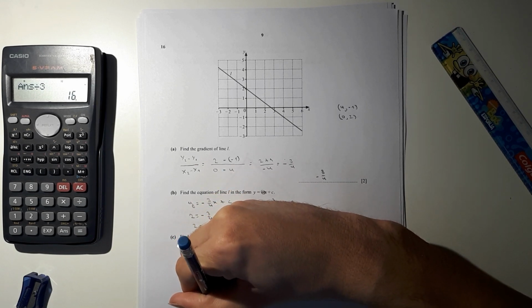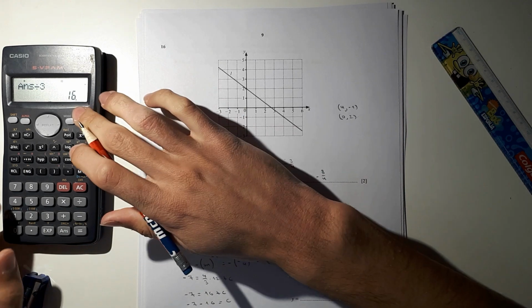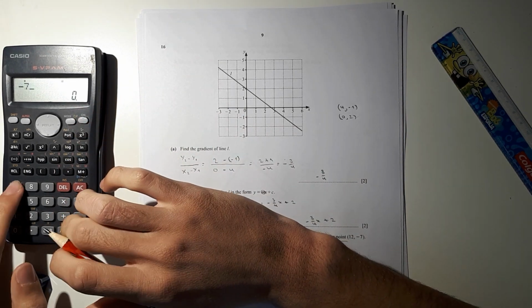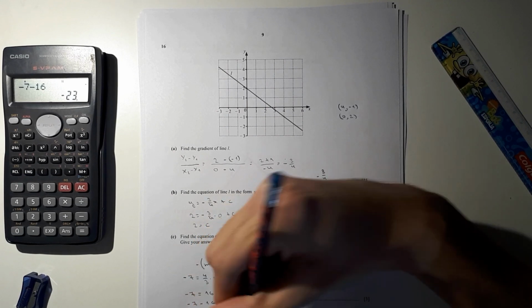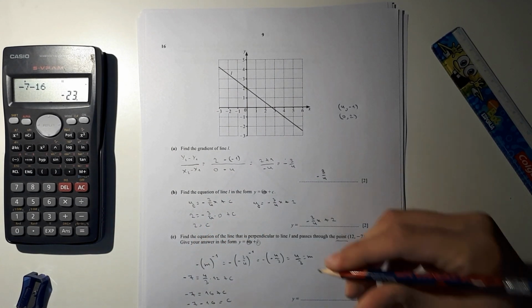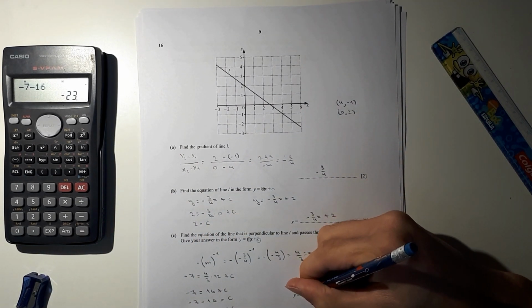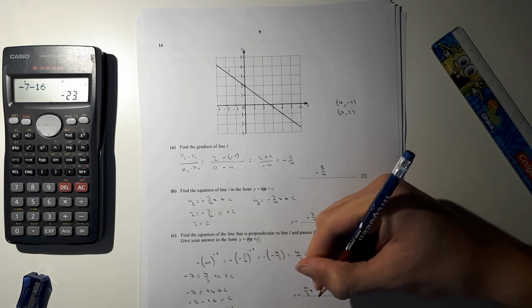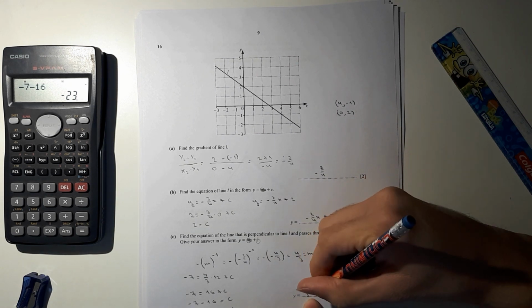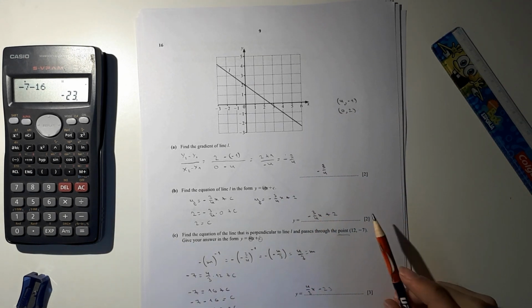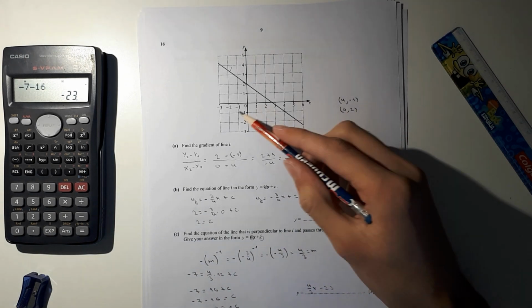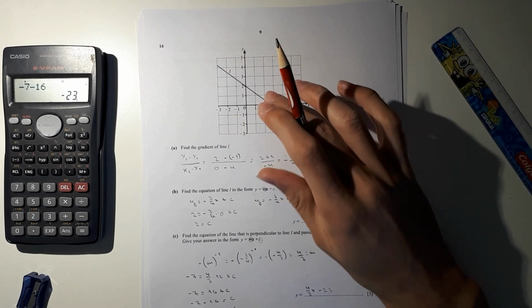Minus 7 minus 16 equals c, and this equals minus 23, so c equals minus 23. So we got y equals 4 thirds x minus 23, and we have here the formula of the line that will pass perpendicularly to this line.